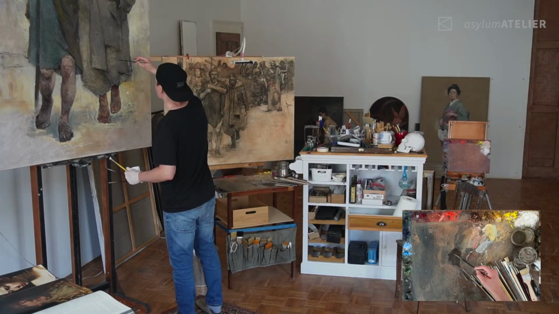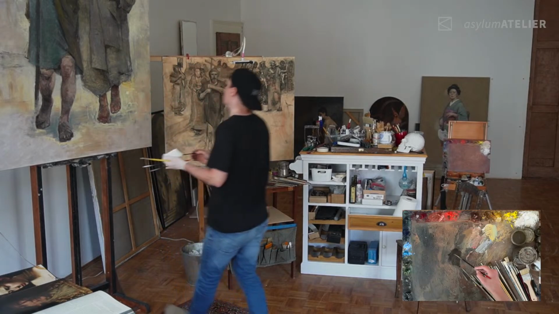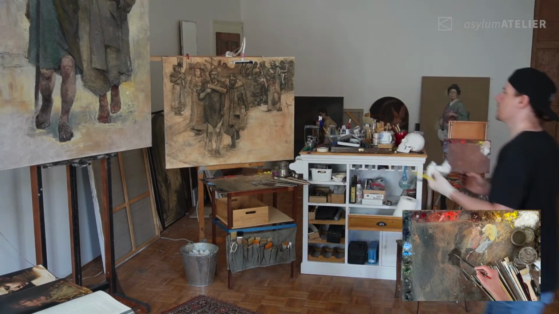So it's going in this direction right here. So this should be lighter.